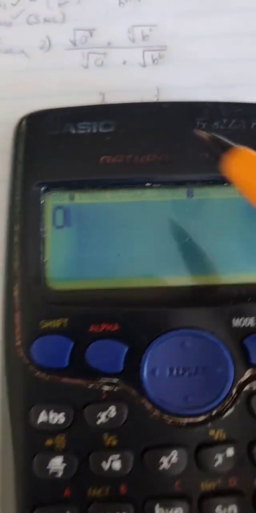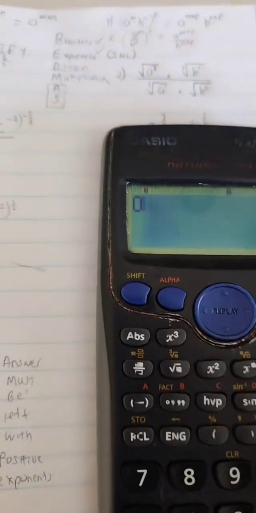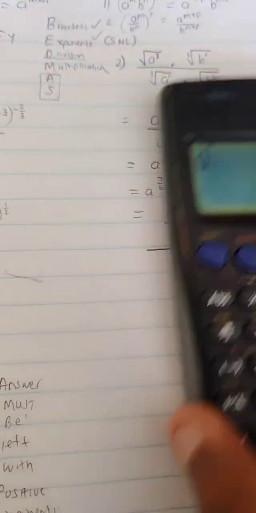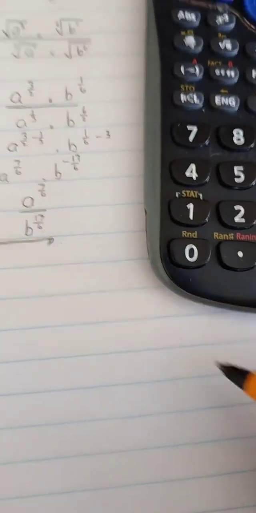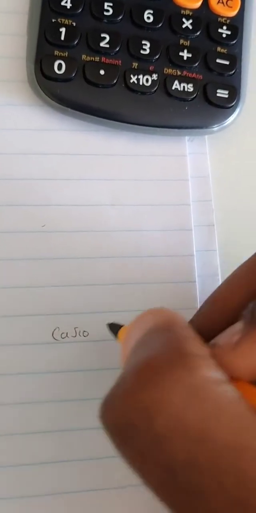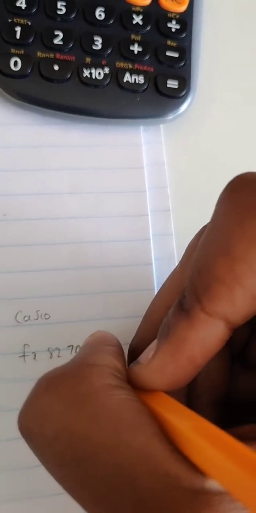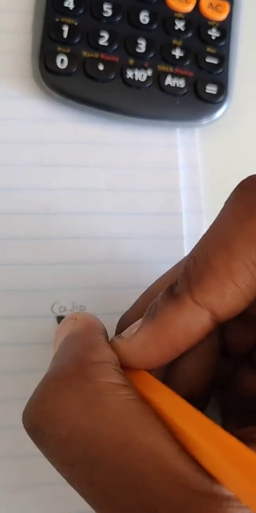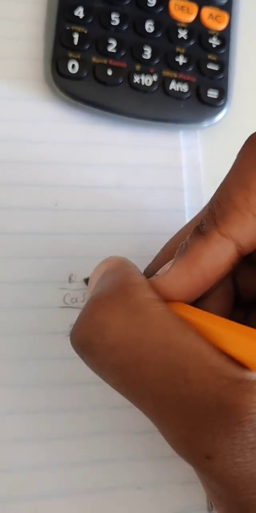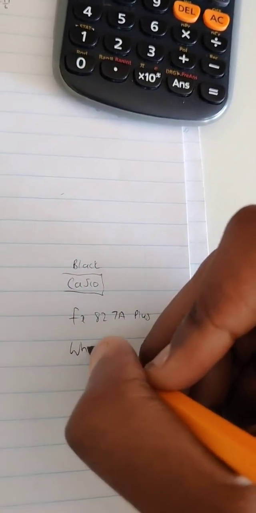It's Ghana, it's the Casio calculator, my guy. The Casio FX82ZA Plus. It's just that it's old, my guy. But let me tell you something, guys. So it's black, this one, it's Casio. But there's the white calculator.